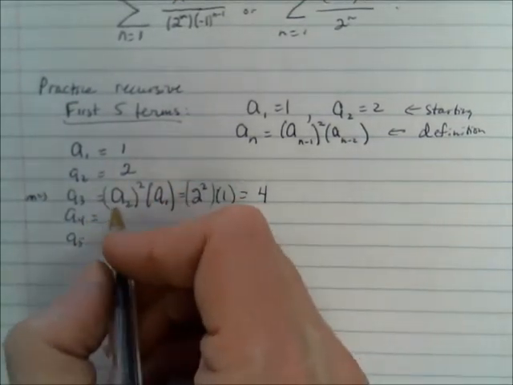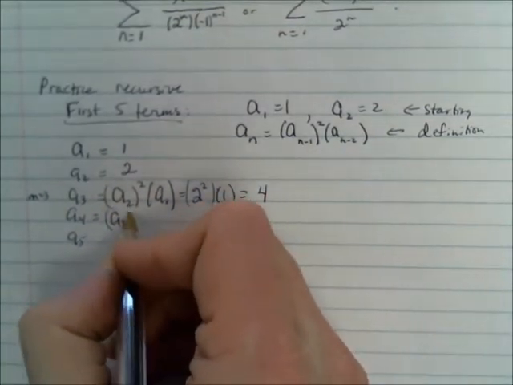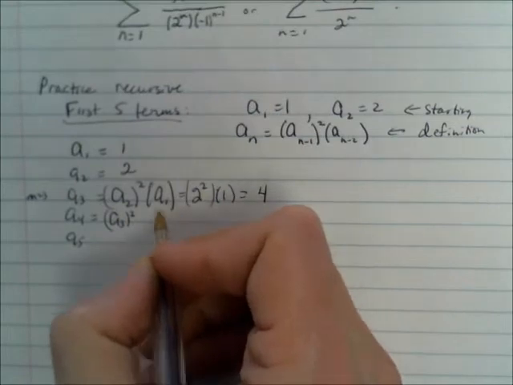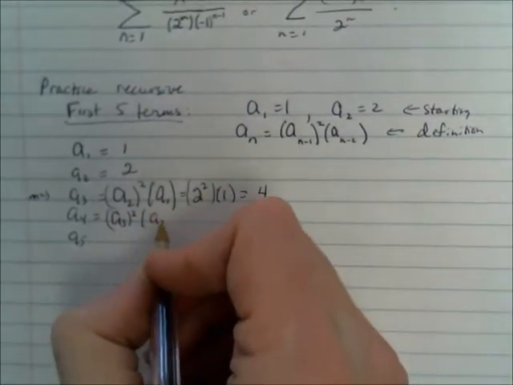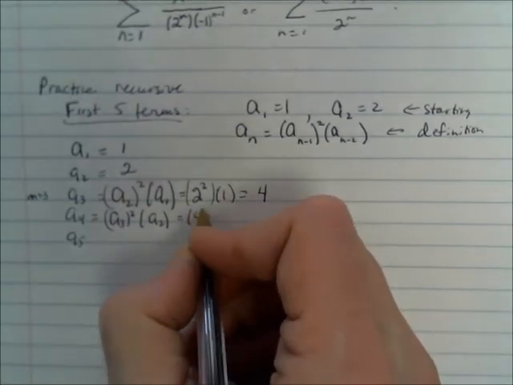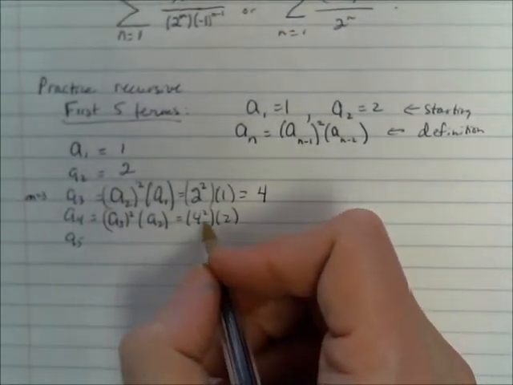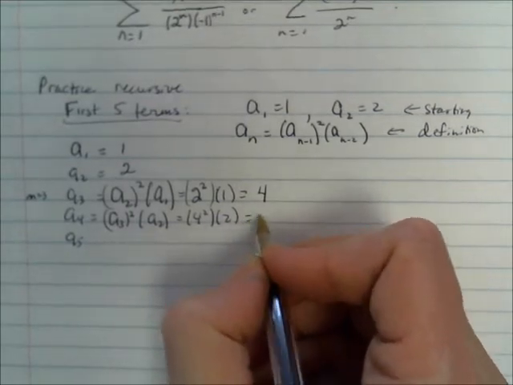The fourth term is the third term squared times the second term. Well, the third term is 4 and the second term is 2. 4 squared is 16, times 2 is 32.